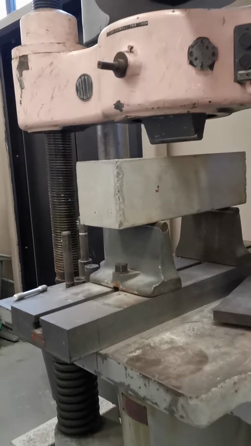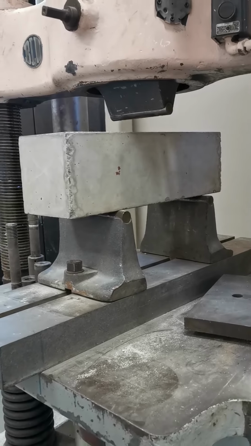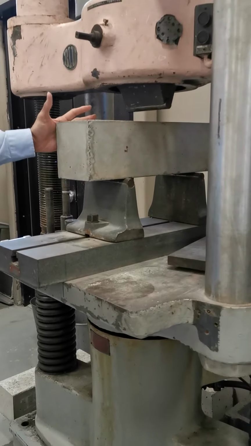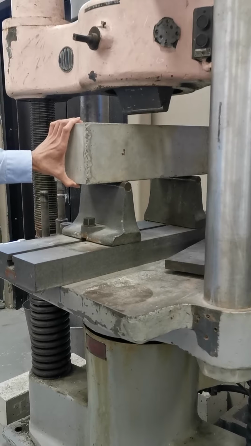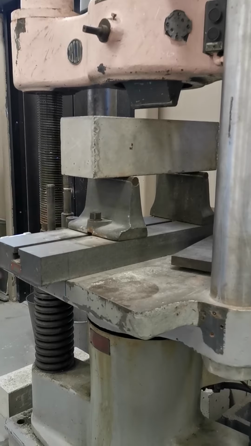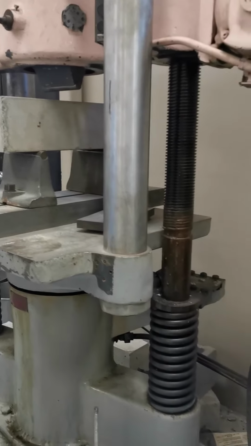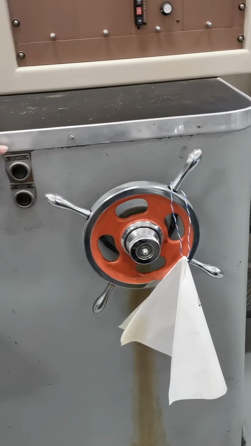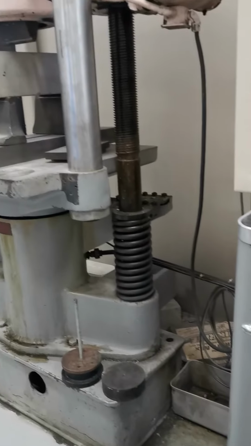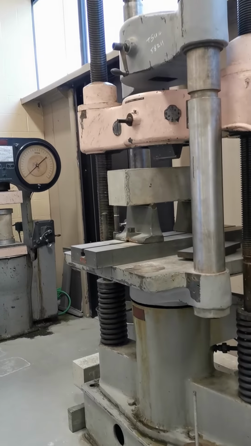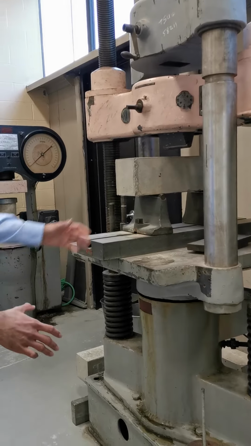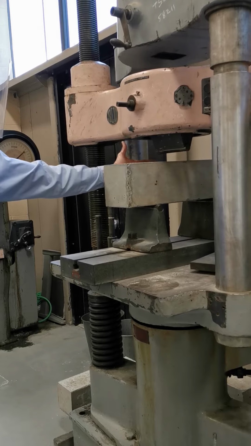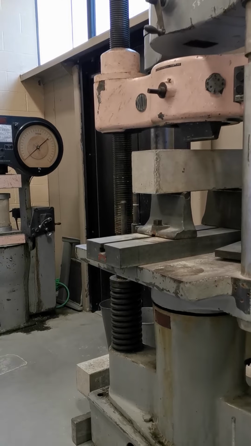For this experiment, the students first learn how to operate the universal tester, how to set up the 3-point bending clamps, how to place the plain cement concrete beam for 3-point bending, how to apply the load using the coarse adjustment and finer adjustment on the instrument, how to control the loading rate using the adjustment, and they also use the dial gauge to measure the deformation of the beam at the center of the span.